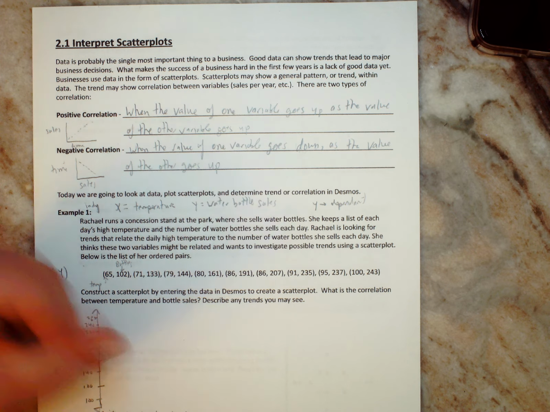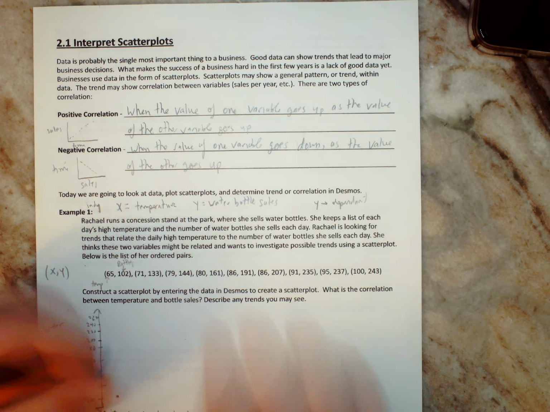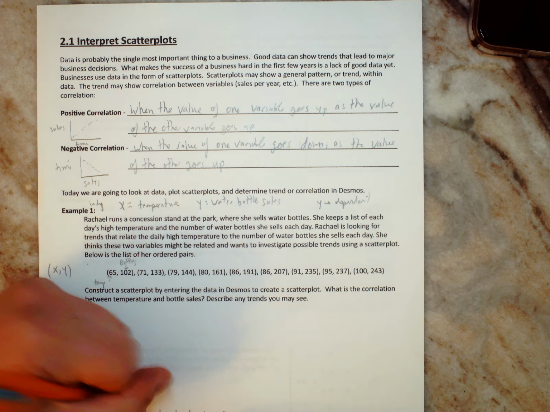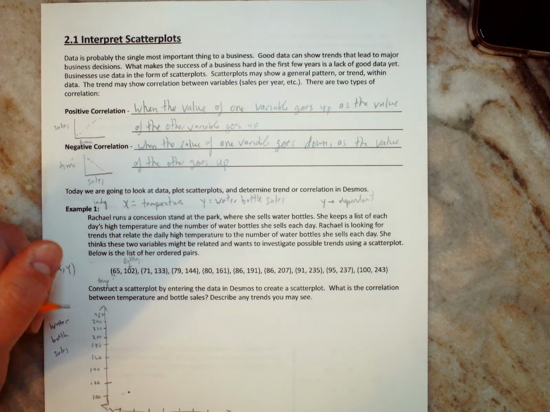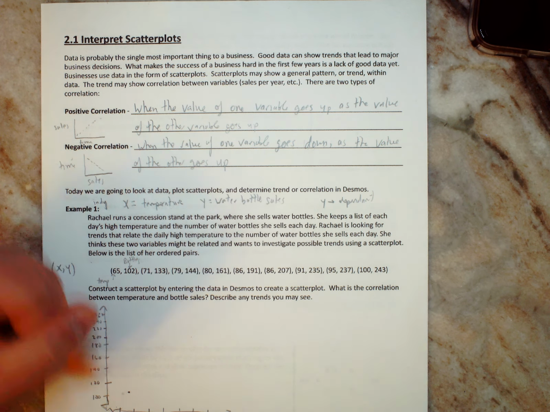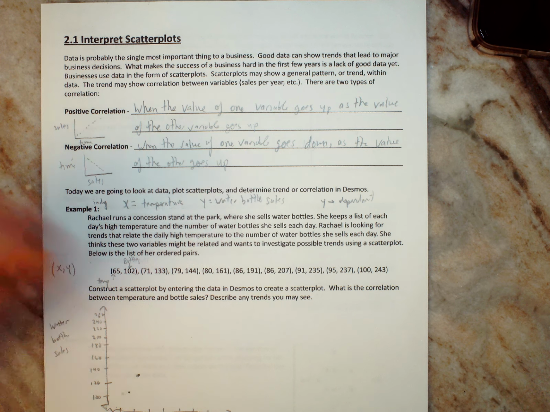So 65, 102, again, you're estimating. So that first one's going to be like there, over about 65, up about 102. 71, 133, so 71, 133, looks like it's about there. Again, it's just an estimate.